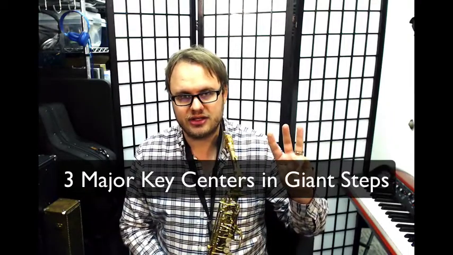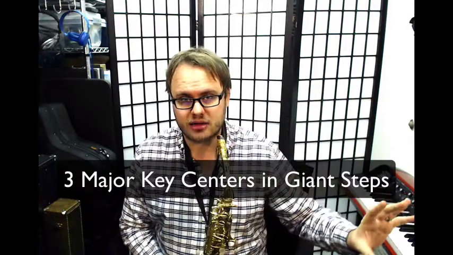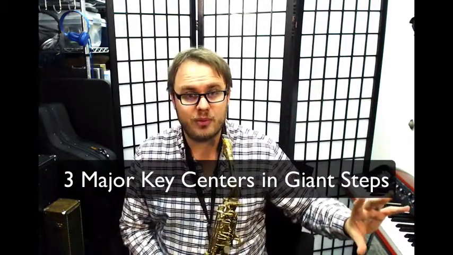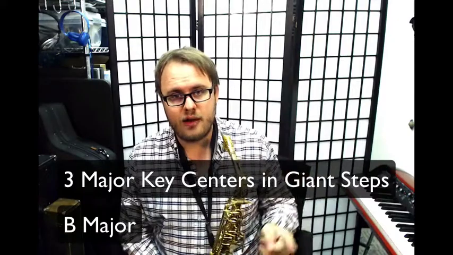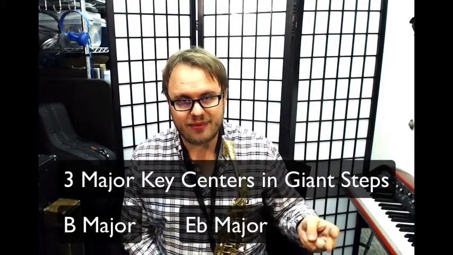The important thing is that there's 3 major key centers in this tune. With all the chords moving by at such a rapid pace, there's really only 3 key centers: B major 7, E flat major 7, and G major 7. The roots of those chords are a major third apart from each other. B major 7, up a third is E flat major 7. E flat major 7, up a major third is G major 7, all right? So there's this sort of mathematical structure to this tune which gives it some symmetry and some reason and order.